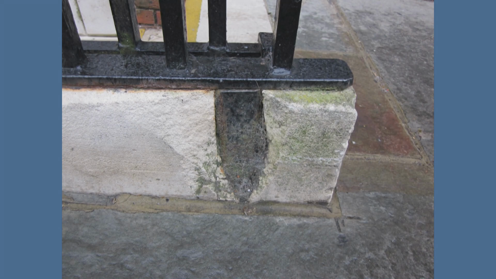This is another one, the same problem. This is a handrail, but don't rely on it. If you're there, don't use the handrail, because this fixing here, this has gone a long time ago, this side has gone fairly recently. So that is now unstable and potentially unsafe.